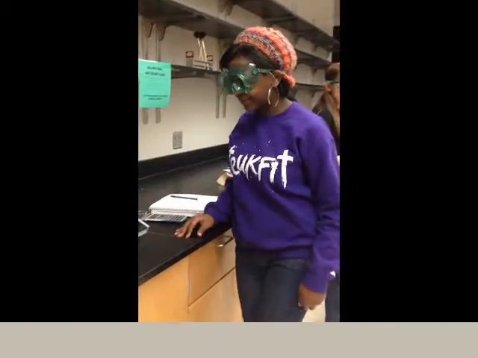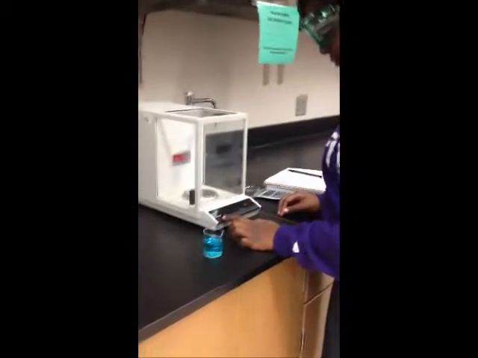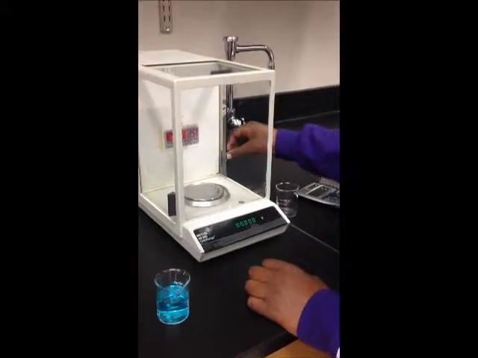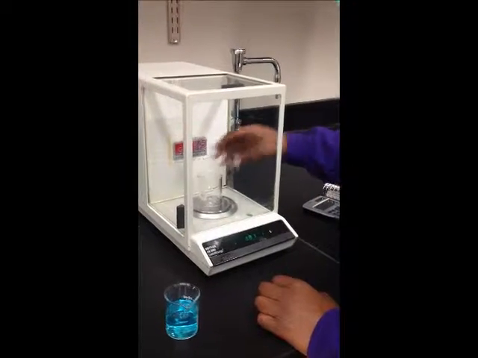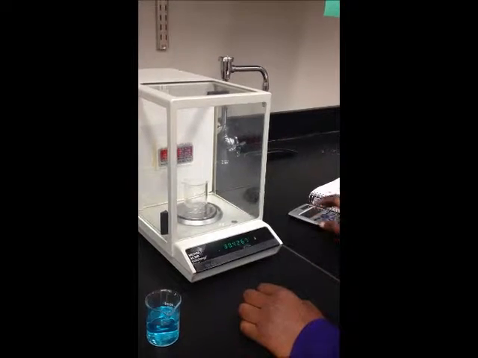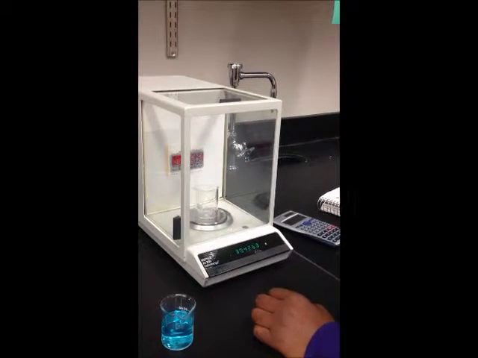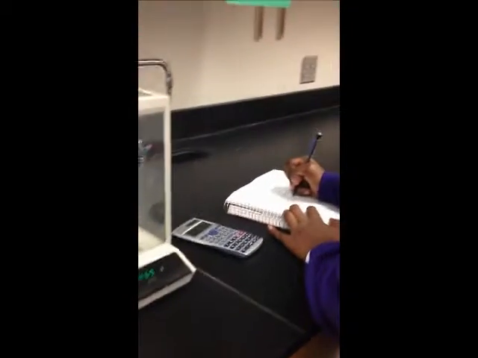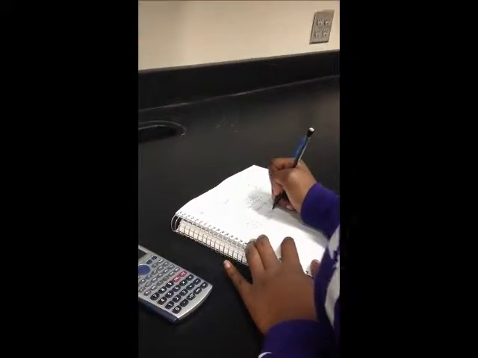Lab partner number 2 will show the same calculation. You must tare the balance to get accurate values. The mass of this beaker is 30.4269 grams. Remove the beaker from the scale in case you spill some of the solution and affect your results. The final mass of the beaker containing the solution is 46.3196 grams. Using a calculator to complete the calculations, we find that the mass of the solution is 15.8927 grams.